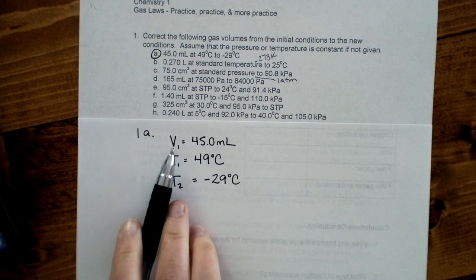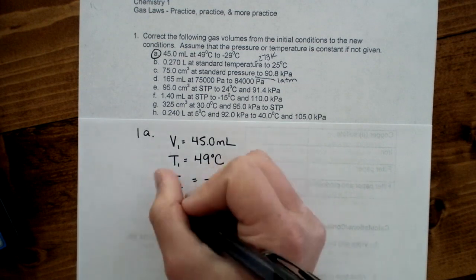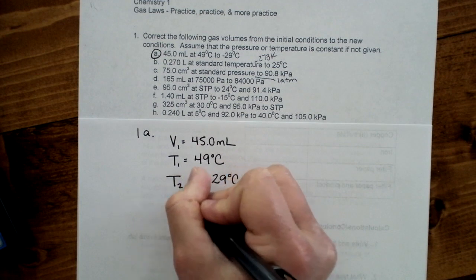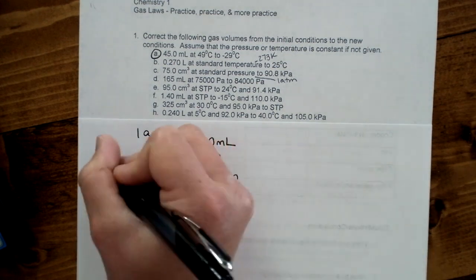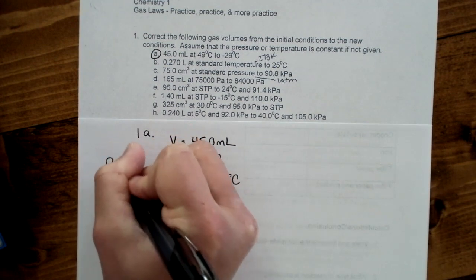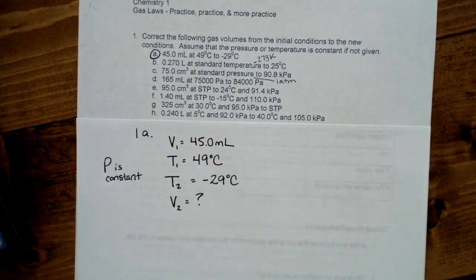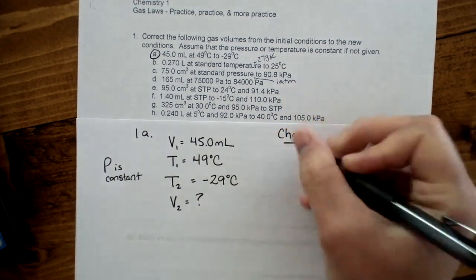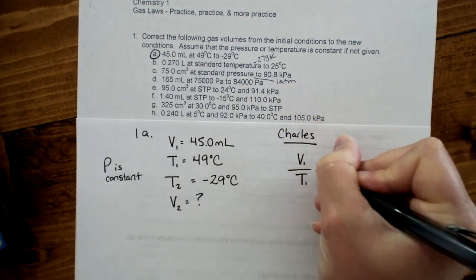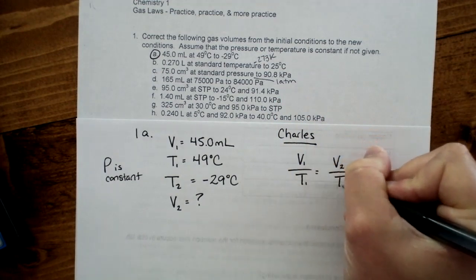So if we already have the initial volume, but we don't know the second volume, that must be what we are solving for. Nothing has been mentioned about pressure. That's because pressure, we're assuming, is constant in this example. So try to remember, what rule did we learn that only deals with temperature and volume? Remember, Charles watches TV. So this is Charles's law. So that's V1 over T1 equals V2 over T2.